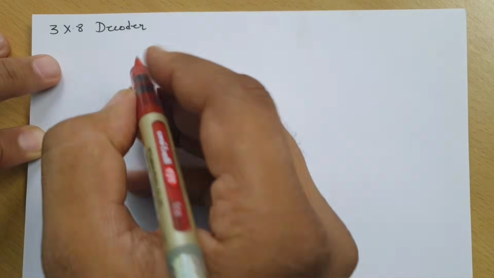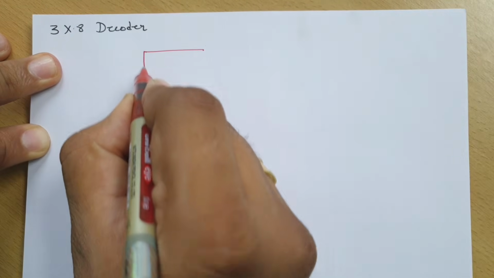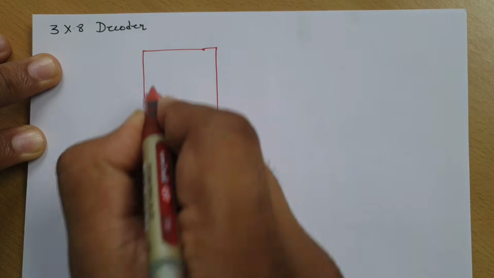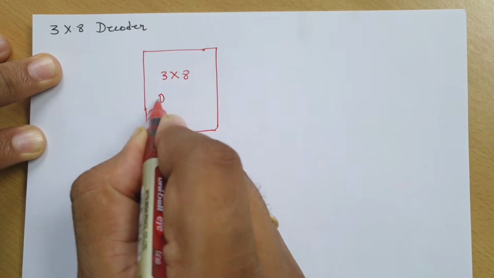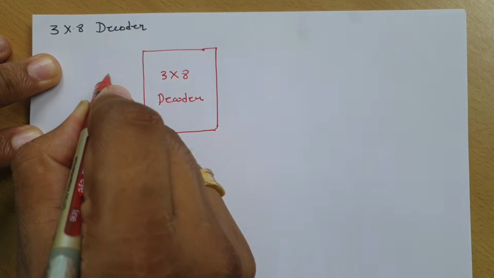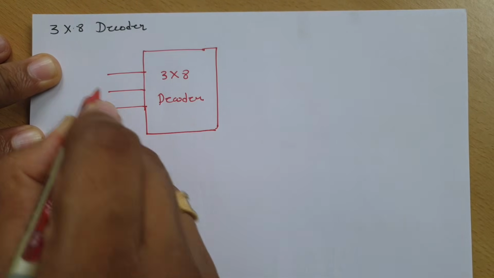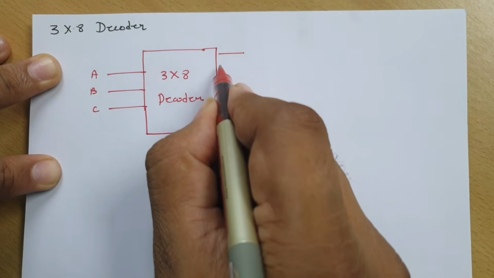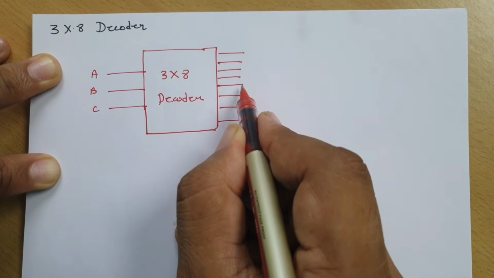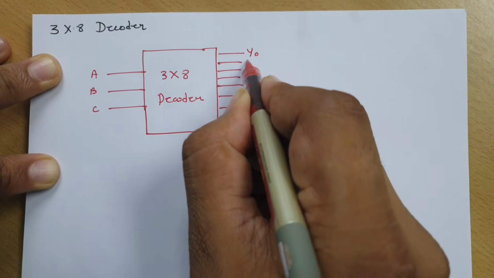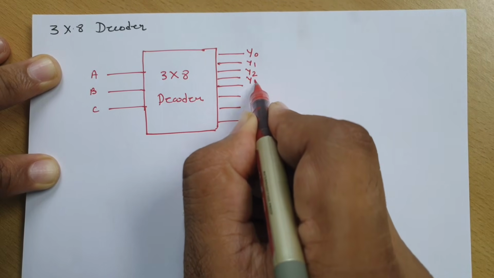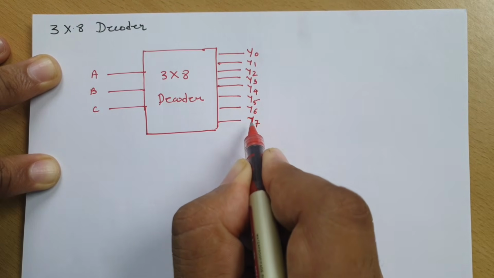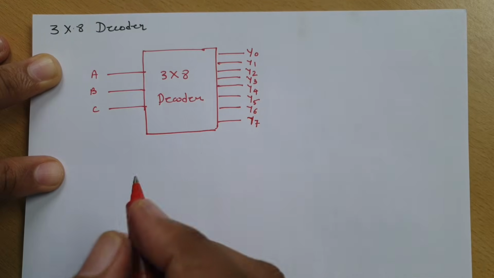Right. So here let me draw the basic block diagram of the 3x8 decoder, so that will give proper understanding. A 3x8 decoder means we have 3 input terminals. Let us say these 3 input terminals are A, B and C. Then at the output side we have 8 outputs. Let us say these are Y0, Y1, Y2, Y3, Y4, Y5, Y6 and Y7. That is how total 8 outputs are there.